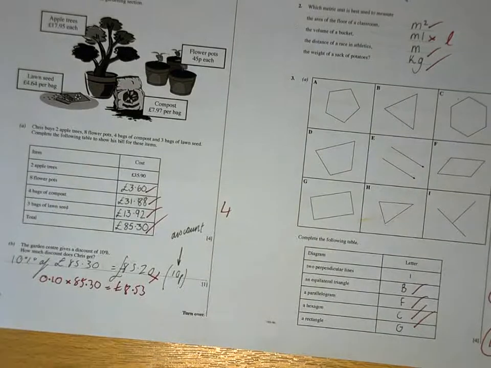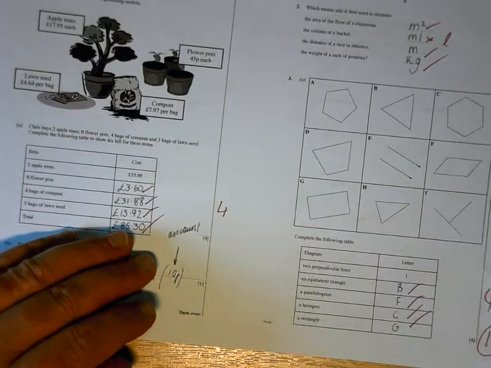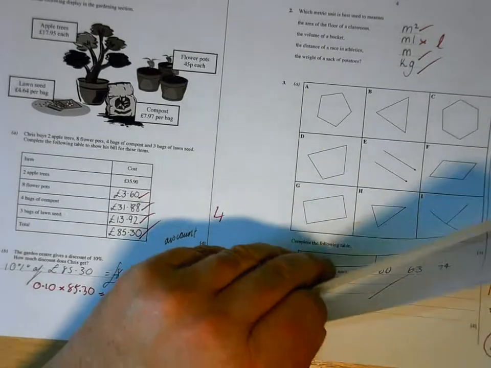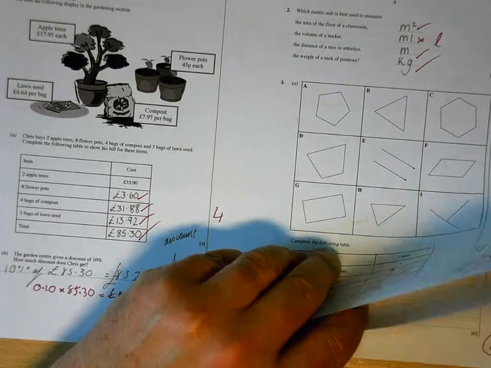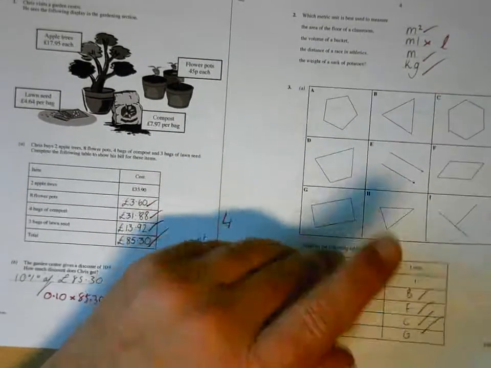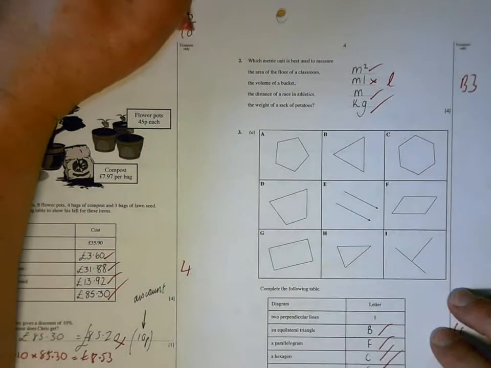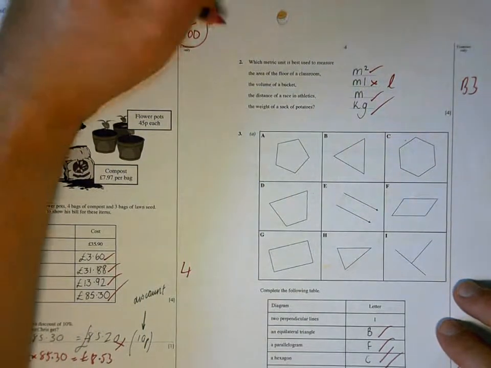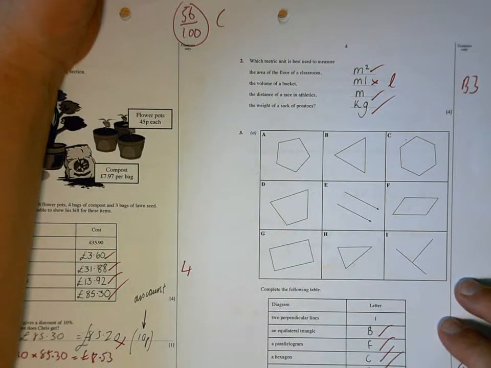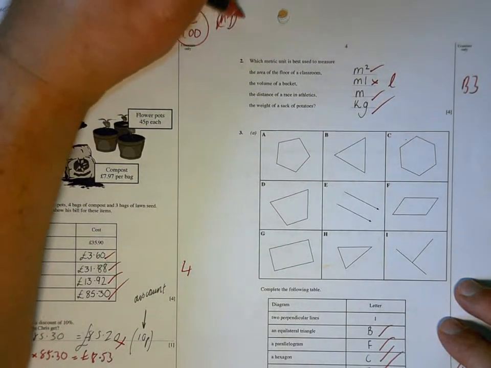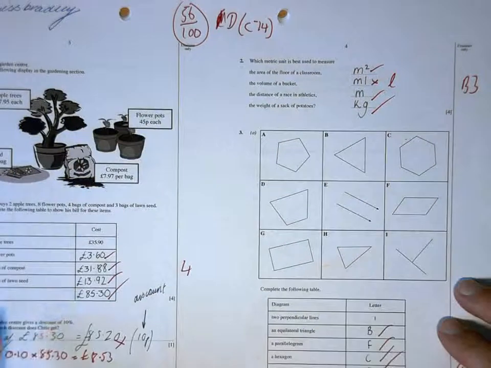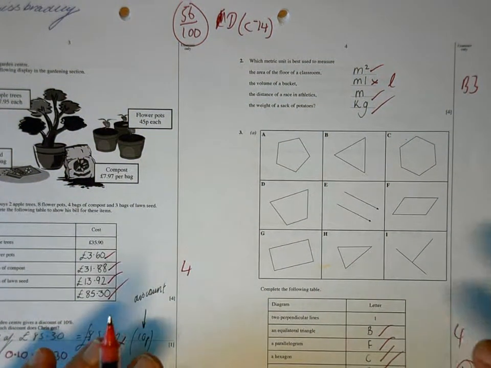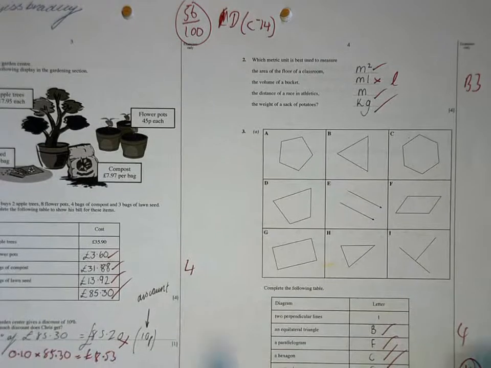So, total for the paper, last time I said you had 36. This time you've got 11, 22, 30, 39, 52, 54, 56, 56 out of 100. So, good improvement on last time. You're still not at a grade C. That is a grade D, just about a grade D. You're 14 marks off a grade C. But when you go through that and see what you've got wrong, or what you've left out, and what you should be able to do, there's easily 14 marks there that you could do without too much stress.